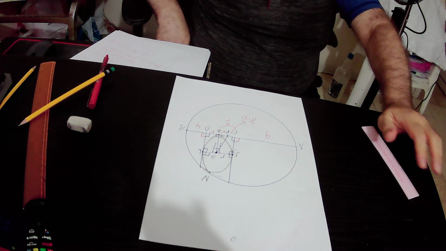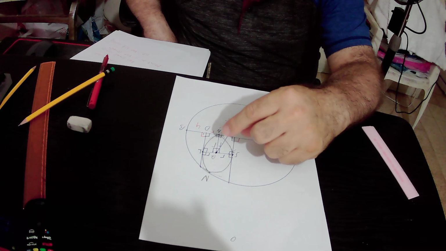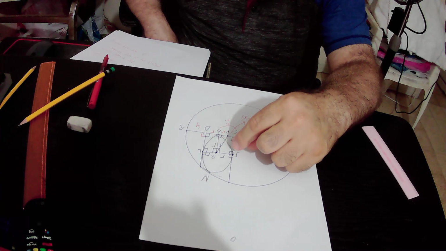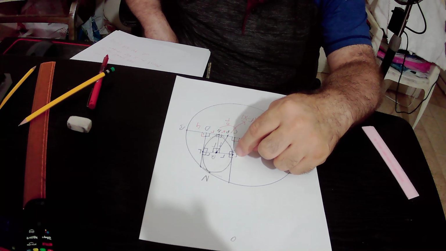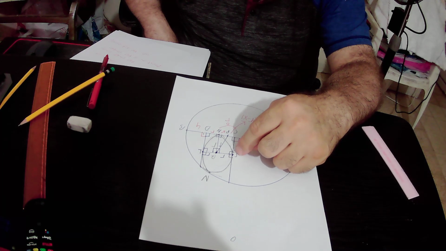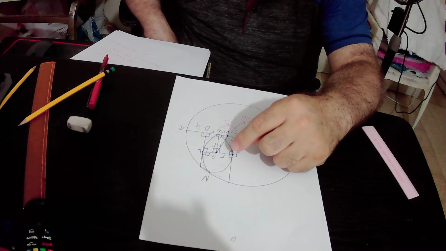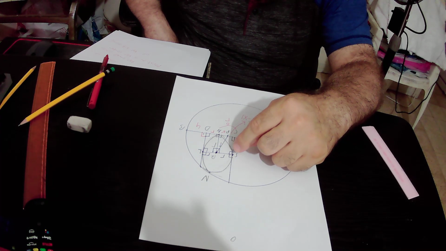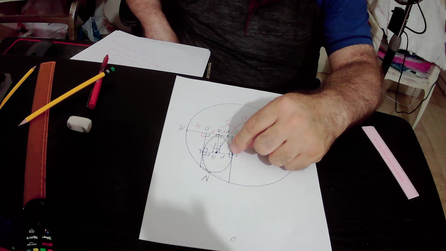Actually, we draw a radius of this circle to point S, and we know that the radius is perpendicular to its tangent, so this angle is 90 degrees.